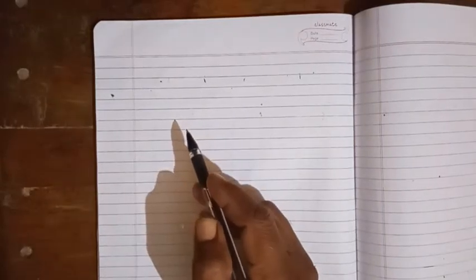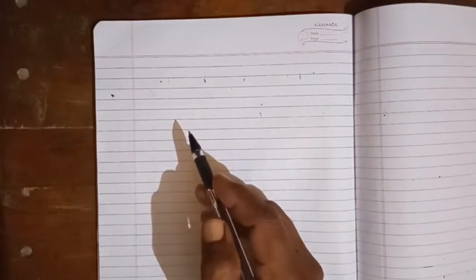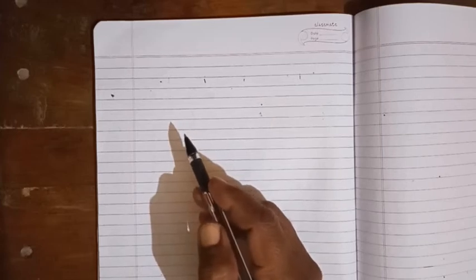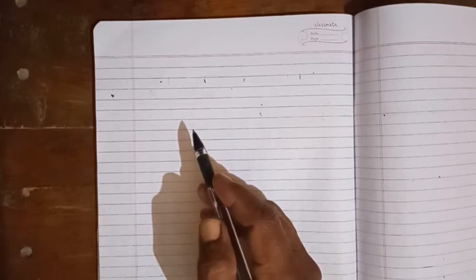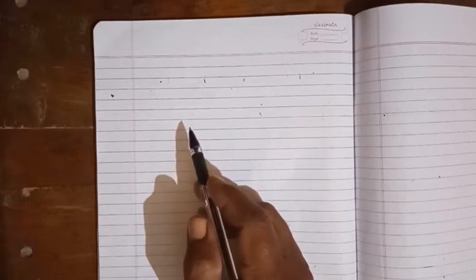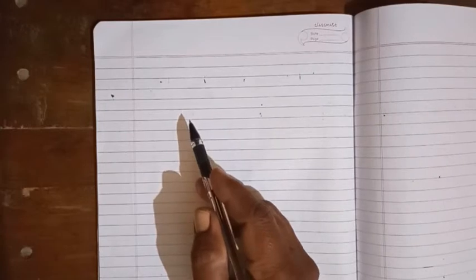Yesterday we have seen basic concepts of derivative, formula of derivatives, then addition formulae, subtraction formulae, multiplication and quotient rule. Then today we will start the composite functions.